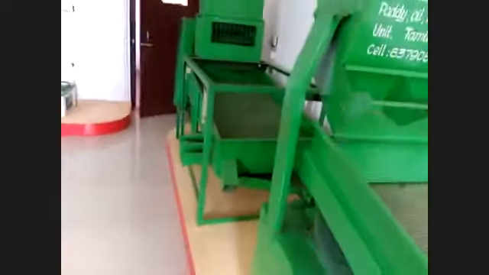Next, this is the millet, paddy, oil, pulses processing machine. So you can see this type of machine.